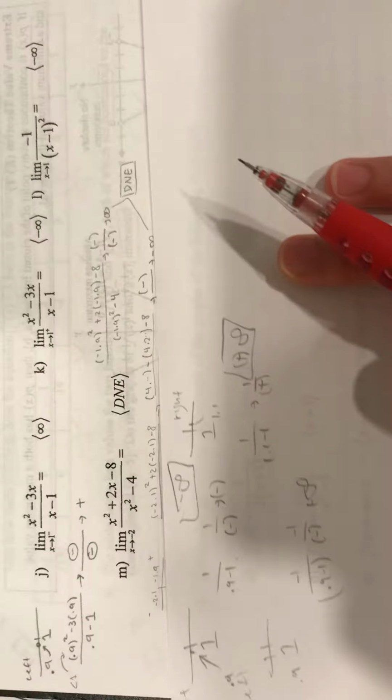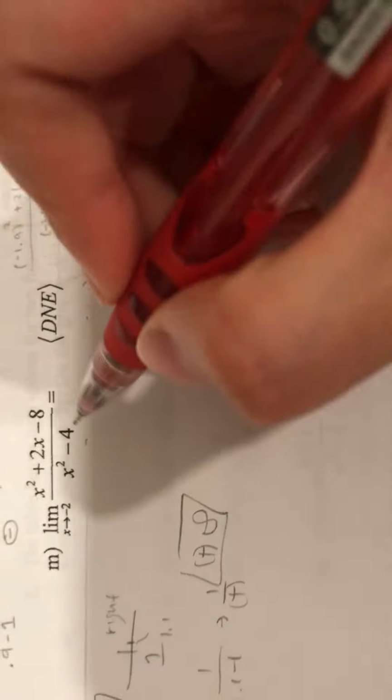Now, look at this. This one's pretty complex looking, right? But we can actually just use the same thing. So I'll put M. The limit as x approaches negative 2 of this function, well, not complex, but you know.